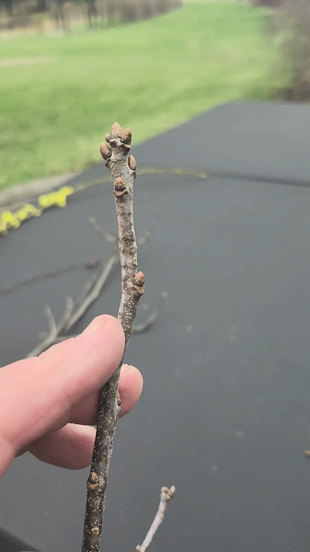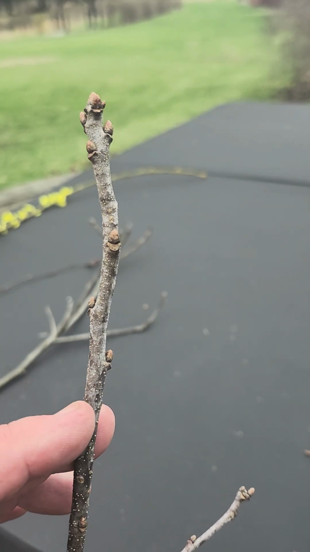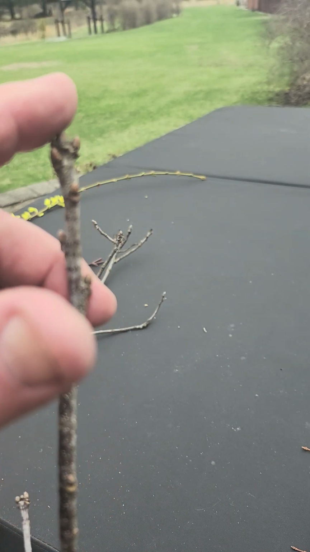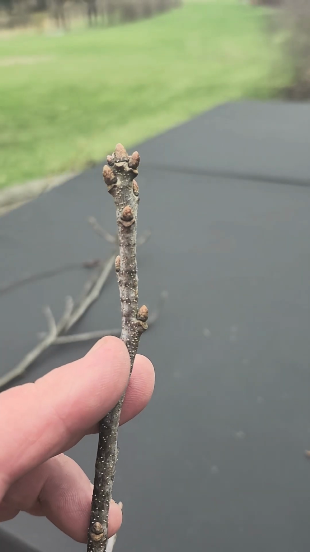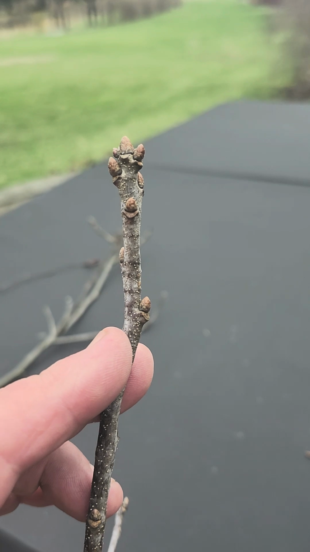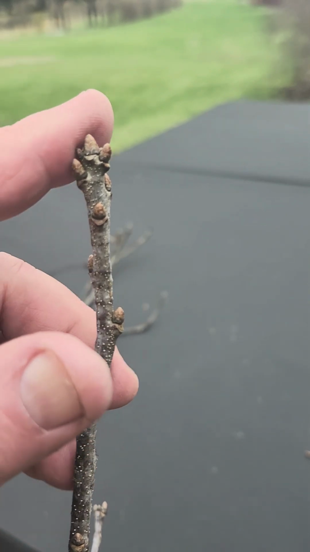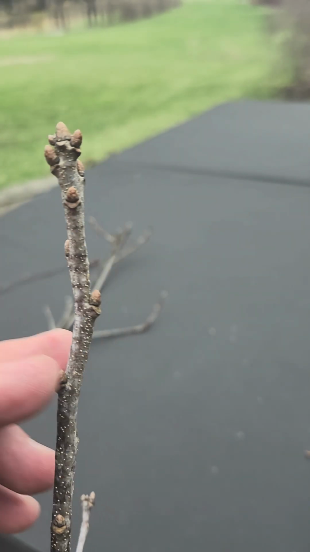We have a lot of different oaks that grow around here, at least a half a dozen. So even in the winter, you can typically know that you're looking at an oak just because of the way the buds are clustered. The other thing you can tell is, not all the time, but when we get to the leaf ID, oaks are separated into the white oak group and the red oak group. White oak group has rounded lobes on the leaves, and if you notice, these buds are rather rounded, and this is from an actual white oak.